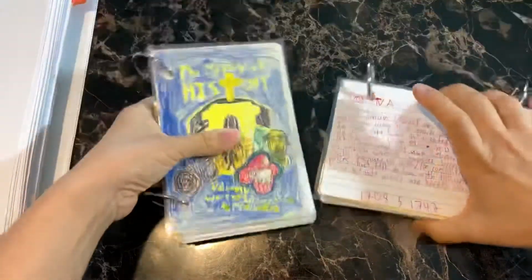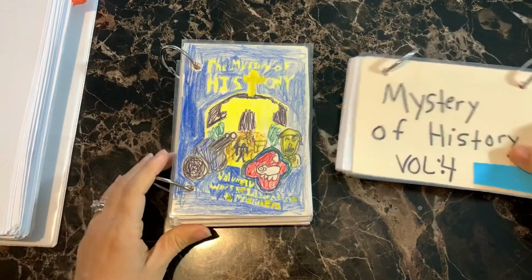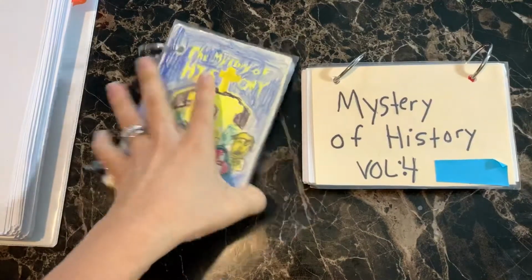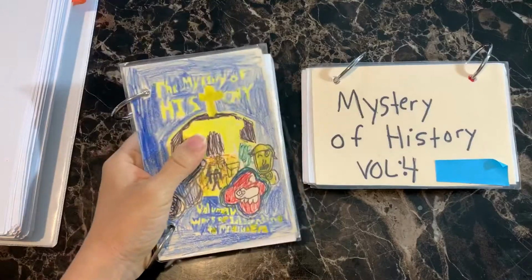So on Thursday, when we're doing our review, they can take these cards out, and then they can read them to each other. They can play little review games, and this is really great for studying. So this is a really great tool that we've enjoyed incorporating this year.